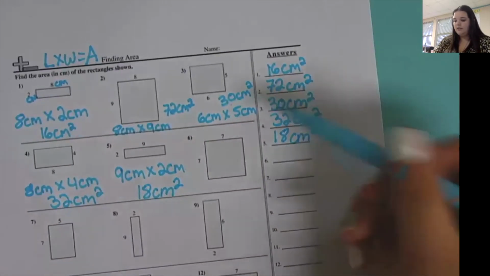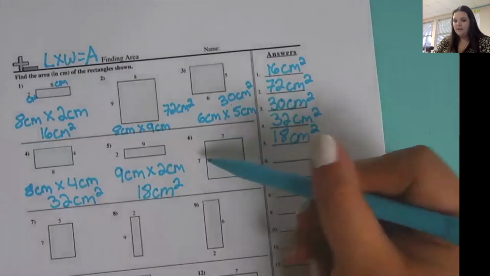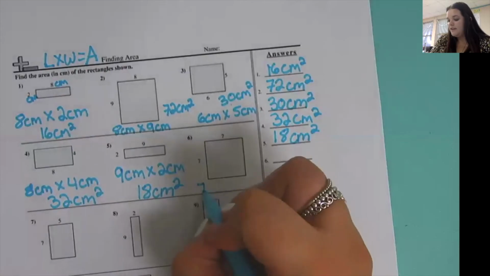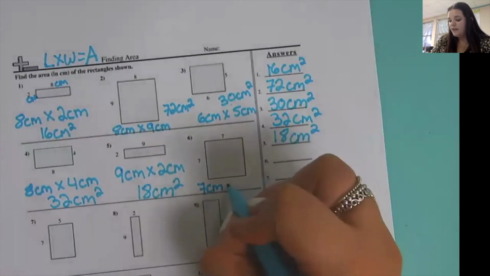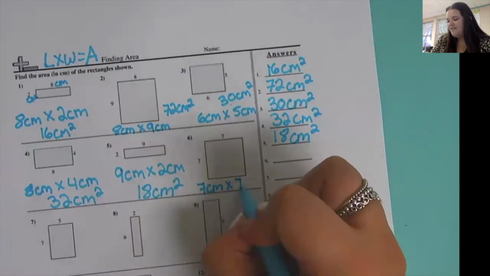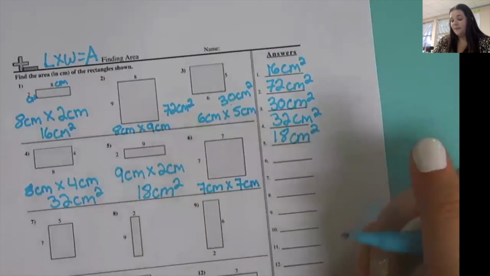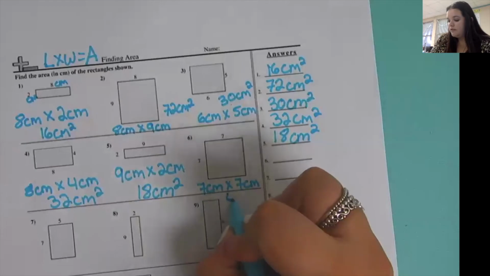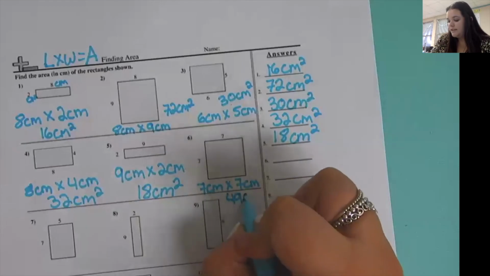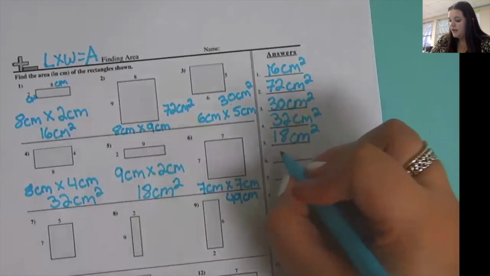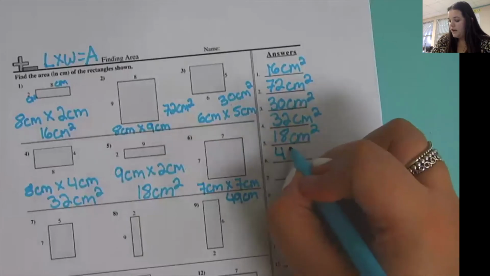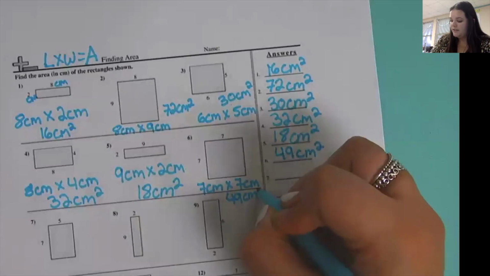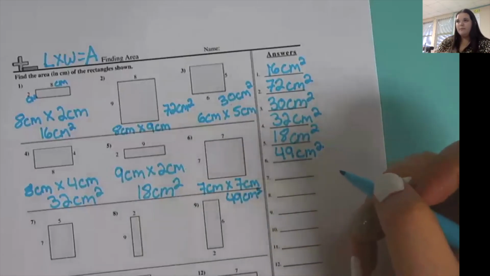Now, do you see this one? This one has 7 and 7. So we're going to go, okay, so what is our length? 7 centimeters times 7 centimeters is equal to 49 centimeters. And we're going to put it up here, 49 centimeters squared. Good. See, I forgot the squared, but y'all got me.